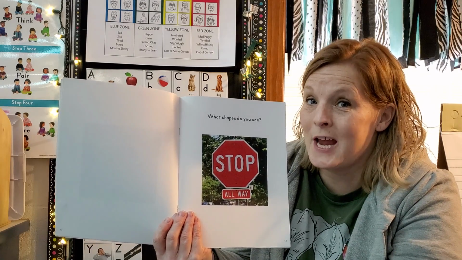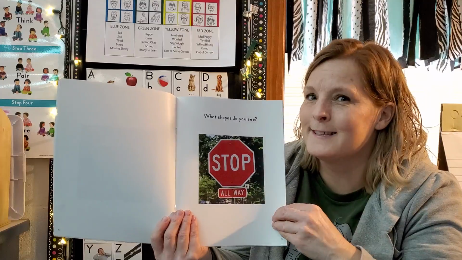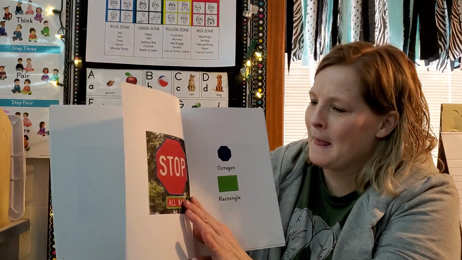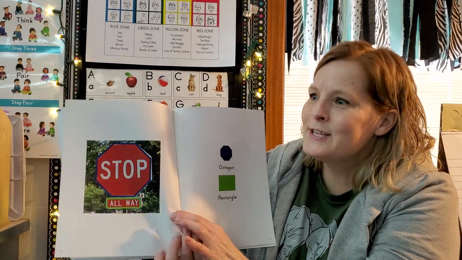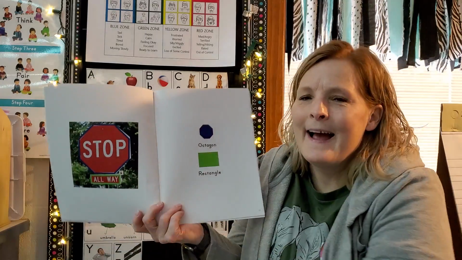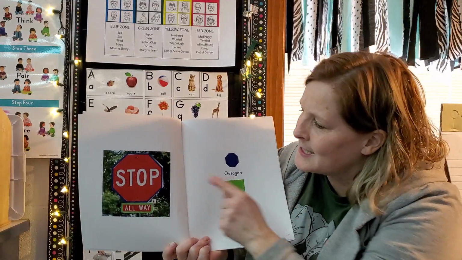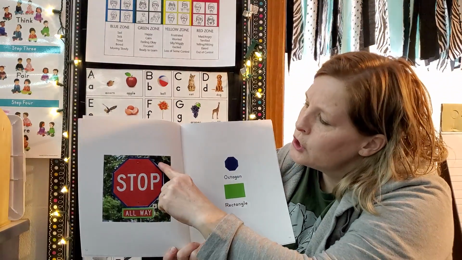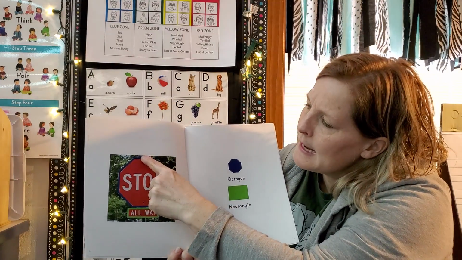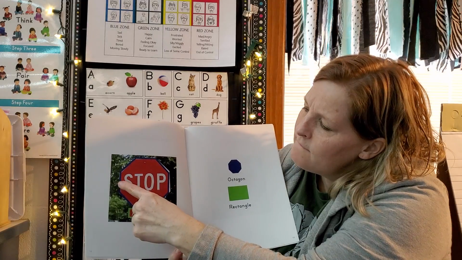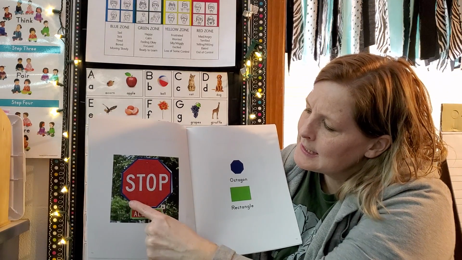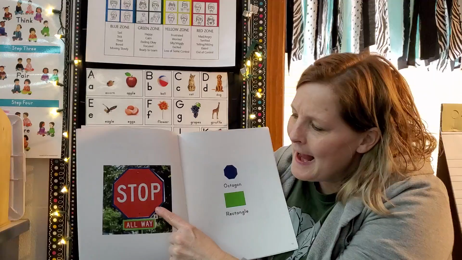Do you see another shape? Let's turn the page and see. What was that shape again? An octagon. It has 8 sides. 1, 2, 3, 4, 5, 6, 7, 8.